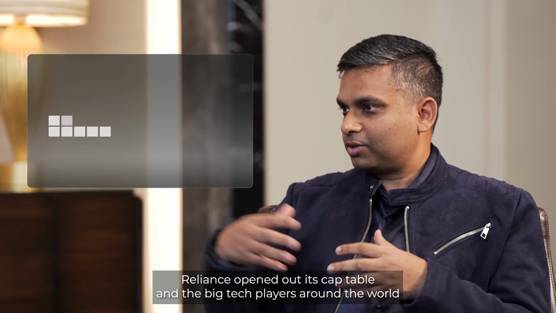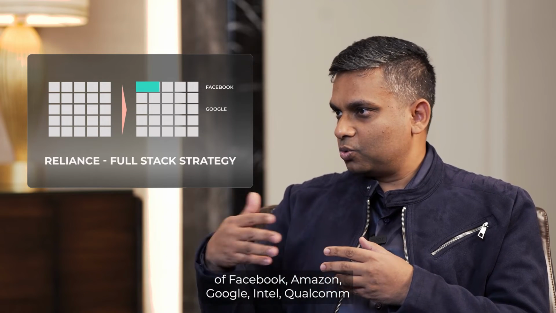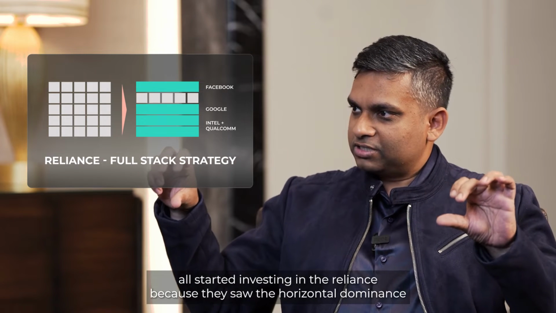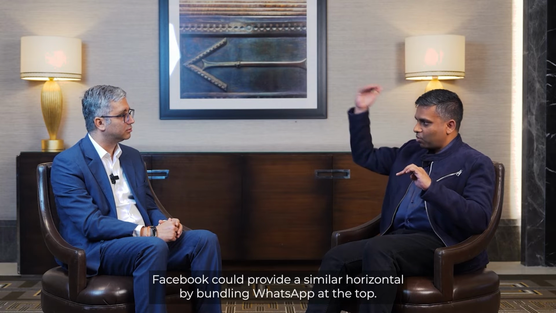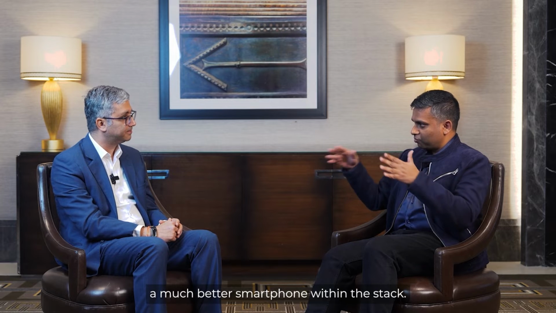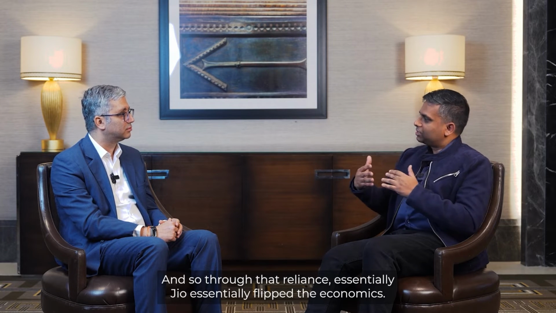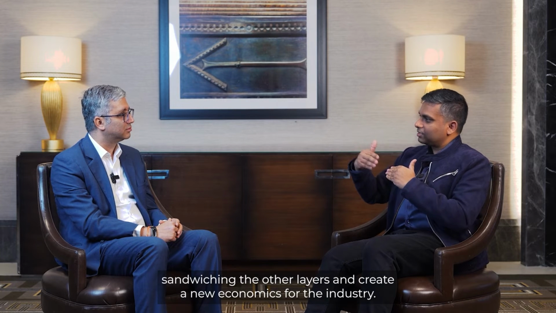Now in 2020, around the time that COVID started, Reliance opened out its cap table, and the big tech players around the world, Facebook, Amazon, Google, Intel, Qualcomm, all started investing in Reliance because they saw the horizontal dominance Reliance had at the infrastructural layers. Facebook could provide a similar horizontal by bundling WhatsApp at the top. Google could bring in Android and create a much better smartphone within the stack. And so through that, Reliance Jio essentially flipped the economics, and instead of getting sandwiched as a traditional telco operator, started sandwiching the other layers and created new economics for the industry.